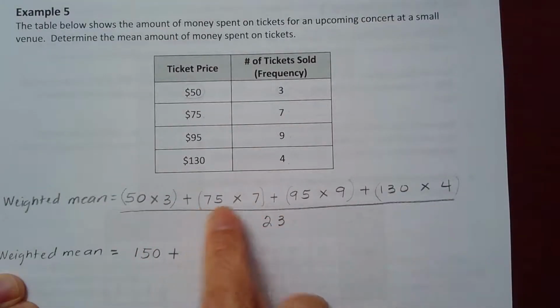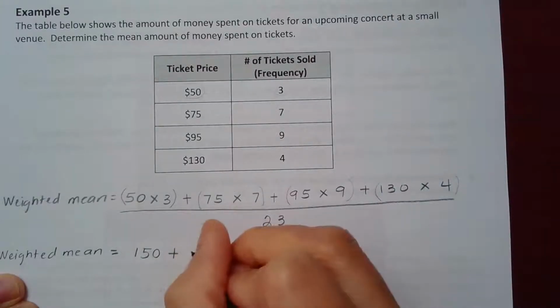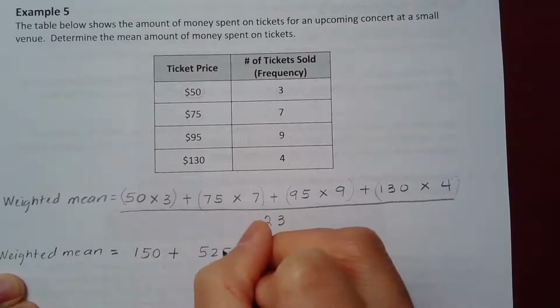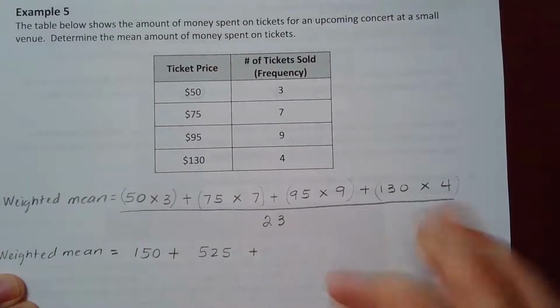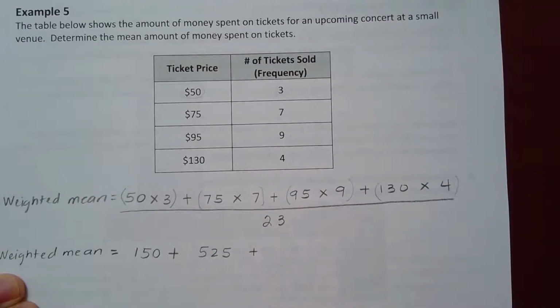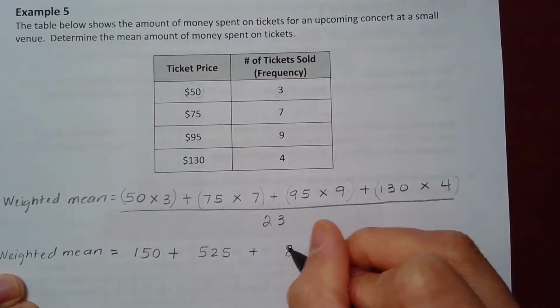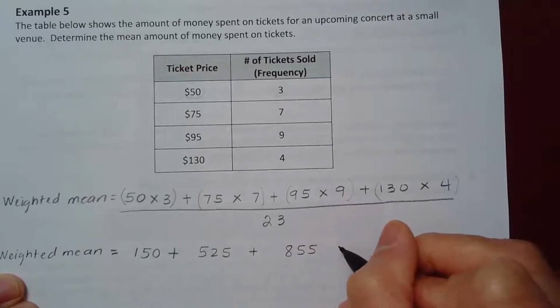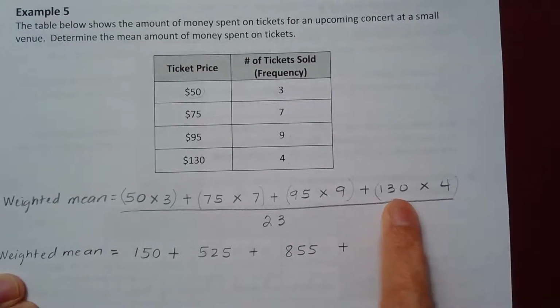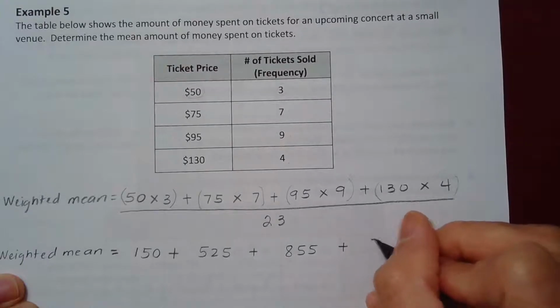Plus 75 times 7, it's 525. Plus 95 times 9, 855. Plus 130 times 4, it's 520.